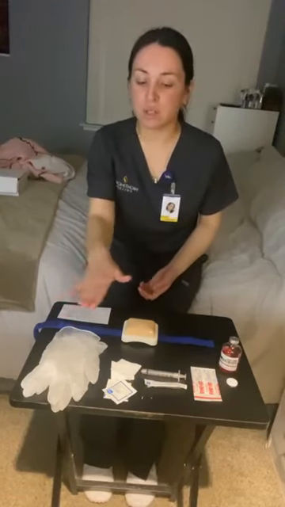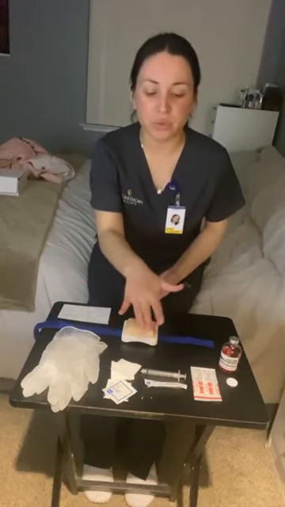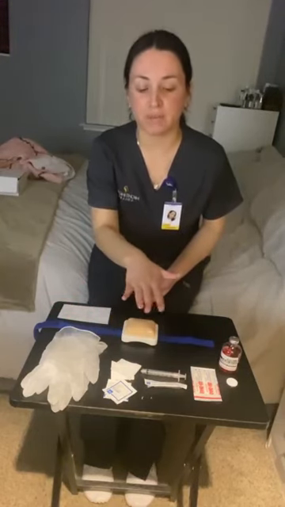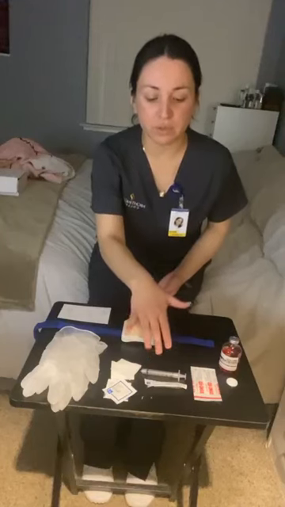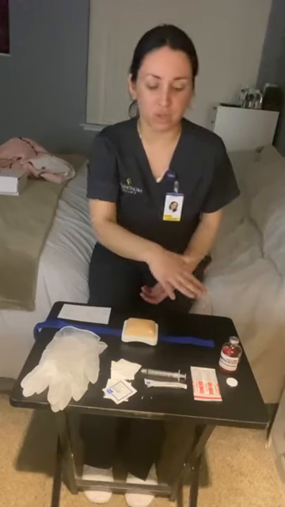I have gloves, alcohol swabs, alcohol pads, gauze, a 22 or 25 gauge, 1 to 1.5 inch needle. I have a 3 milliliter syringe, a band-aid if necessary, and the medication vial.